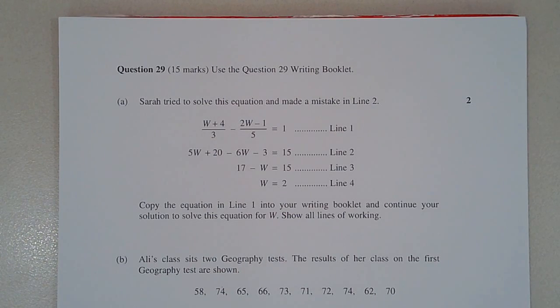Question 29a. Sarah tried to solve this equation and made a mistake in line 2. Copy the equation in line 1 into your working booklet and continue your solution to solve this equation for W. Show all lines of working.